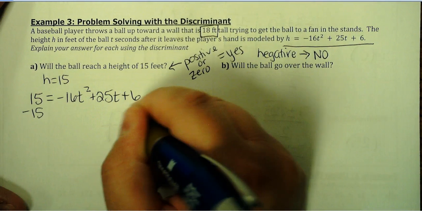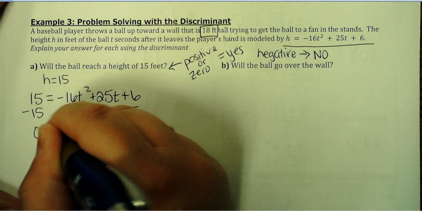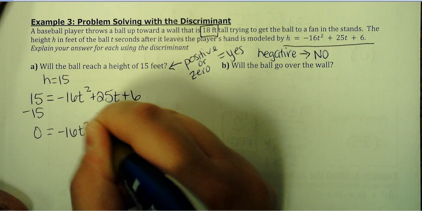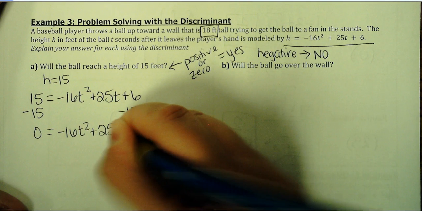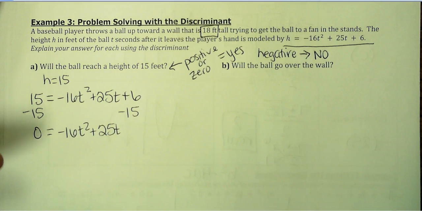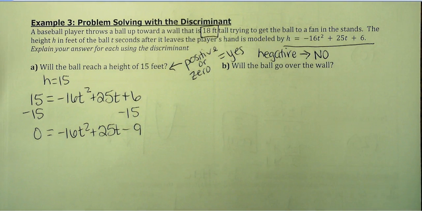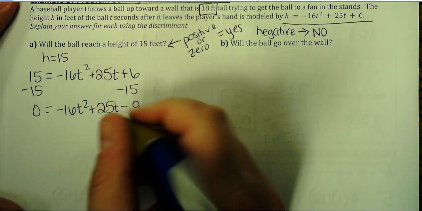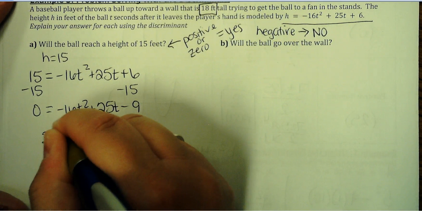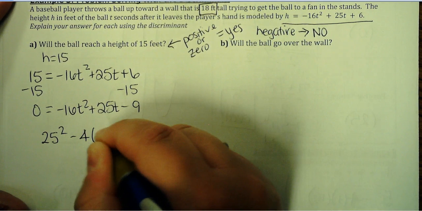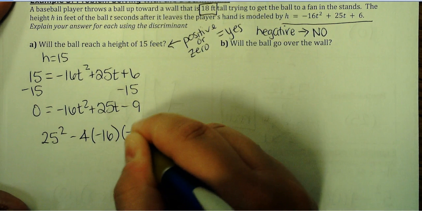First thing you want to do is make sure you set the equation equal to 0, so I need to subtract that 15. 6 minus 15 gives us negative 9. Once it's set equal to 0, that's when you do the discriminant: b squared, 25 squared, minus 4 times a times c.